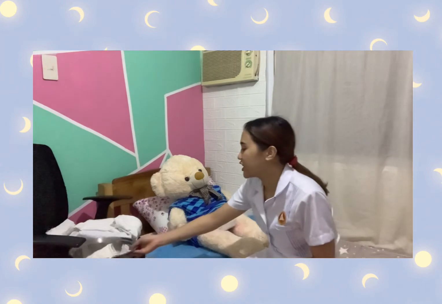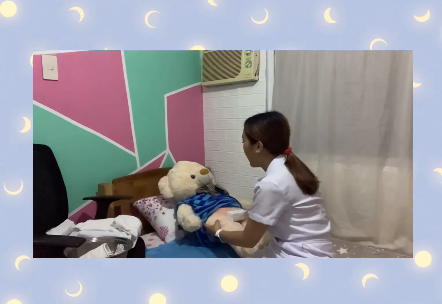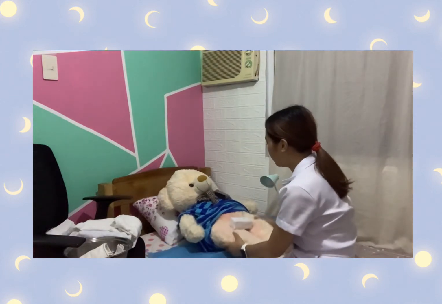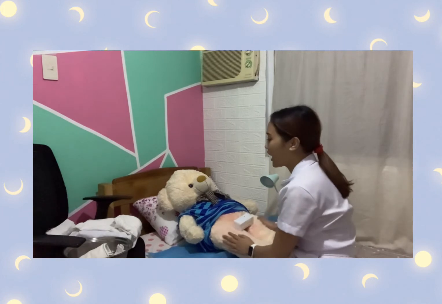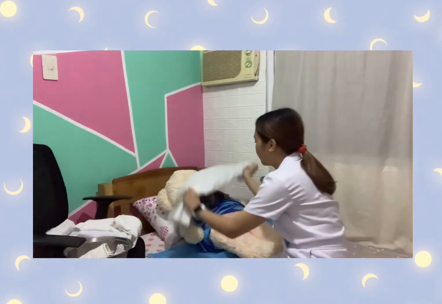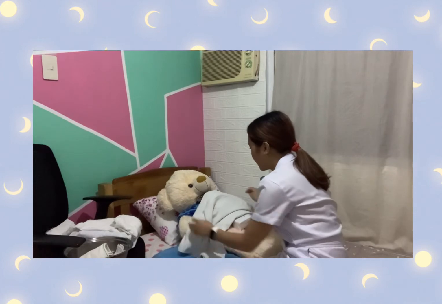After performing the perineal care to the patient, we will now position our patient. For female patient, we will position them into a dorsal recumbent position wherein knees must be slightly flexed and 2 feet apart. For male patient, we need to position them into a supine position. After positioning our patient, we can provide drapes for additional privacy and comfort to our patient. We will cover the other areas that will not be assessed.